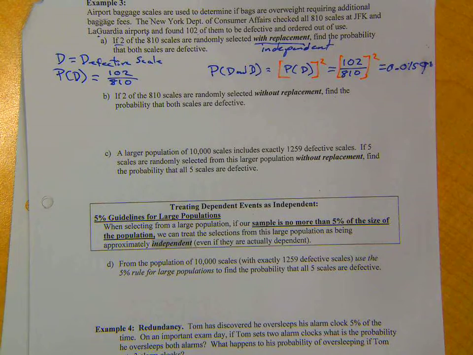I got a fraction through GeoGebra. If you hit enter, it'll give you a little squiggly equal sign box. That's the cool thing about GeoGebra. It can simplify the fraction for you.